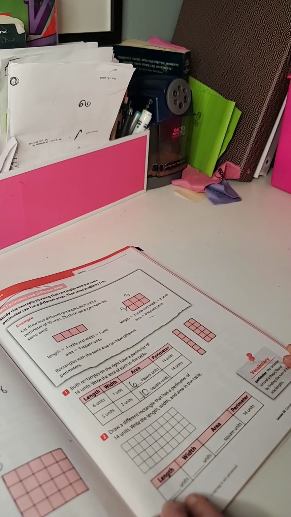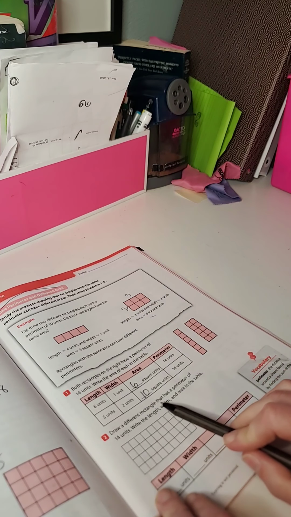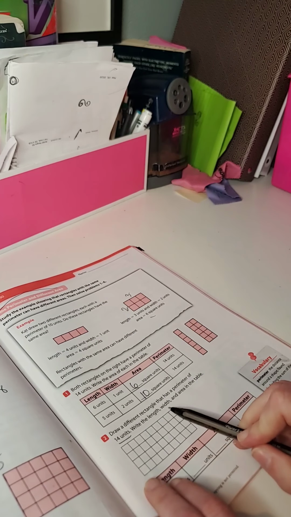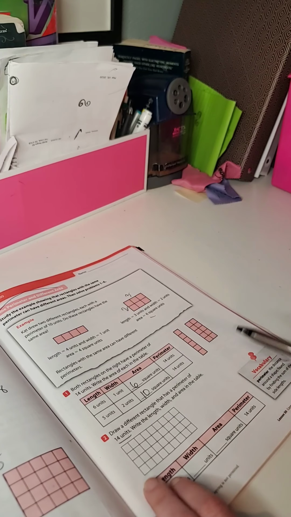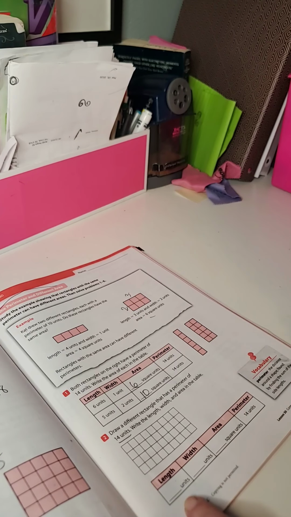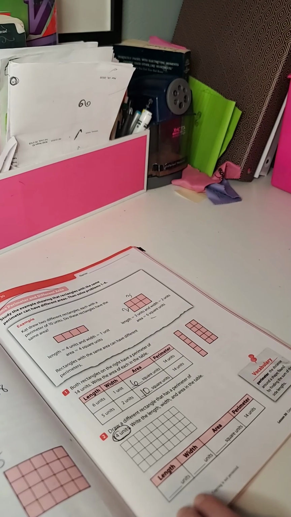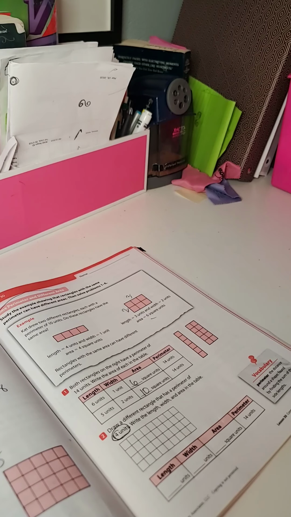Okay, 2. Draw a different rectangle that has a perimeter of 14 units. Write the length and width and area in the table. Okay, it has to have a perimeter of 14 units. Got it? So what plus what plus what plus what could equal 14? Alrighty. So think of things that can add up to equal 14. Go ahead and pause this, please, while you think of something.